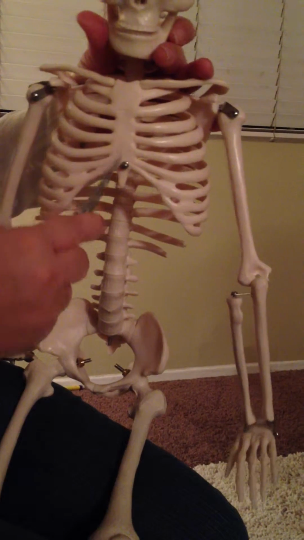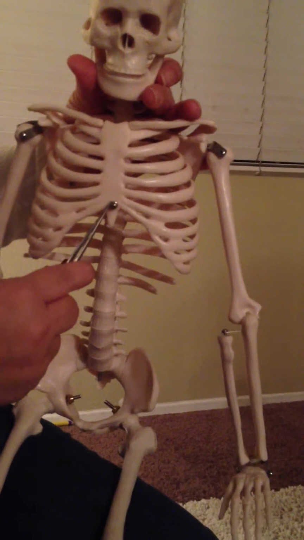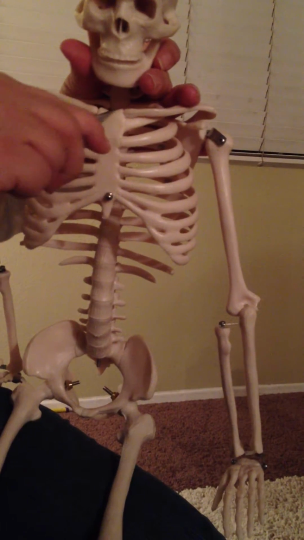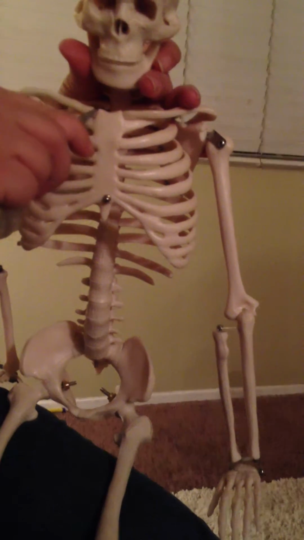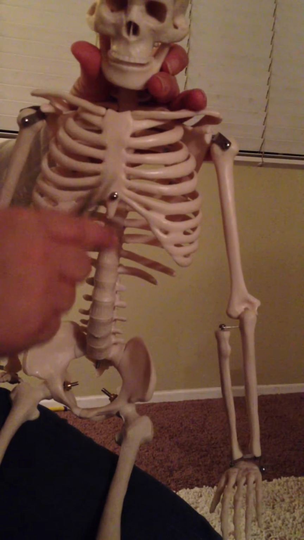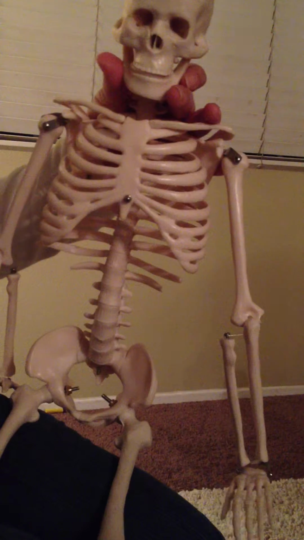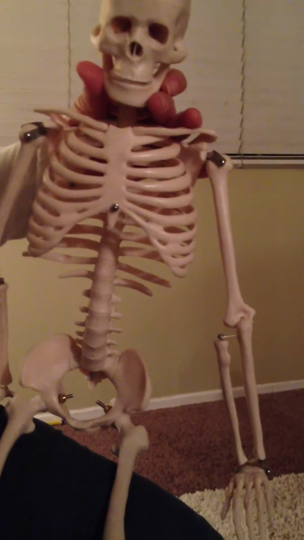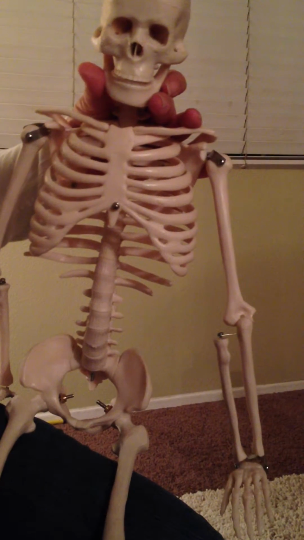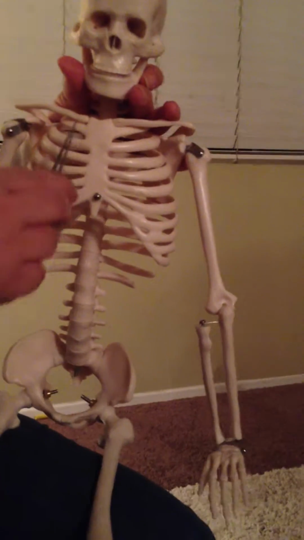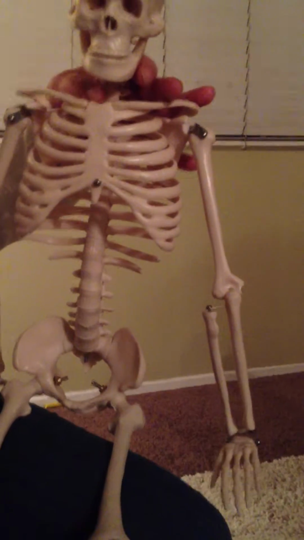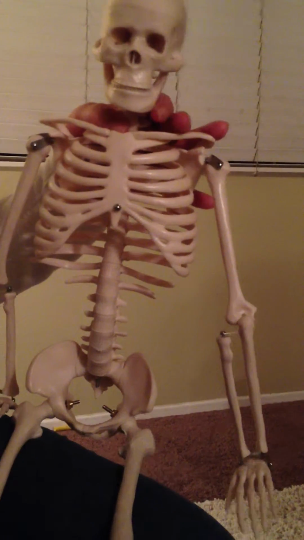You have your jugular notch here, and your body, and your manubrium, or I think I'm saying that right, is this area in here. This is your manubrium. And then we go to the ribs.